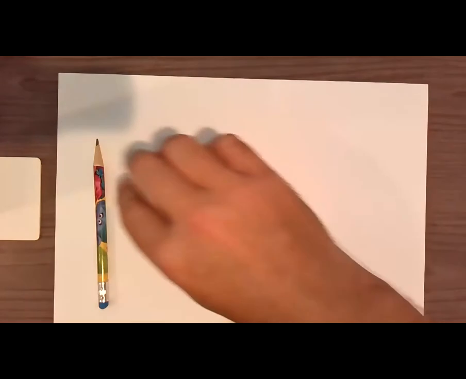No, it's black again. Let me try this again. All right, I'm hoping it's going to hold up this time.